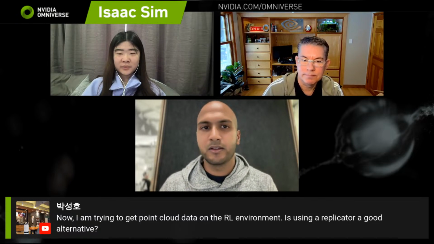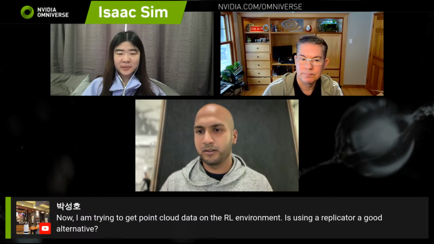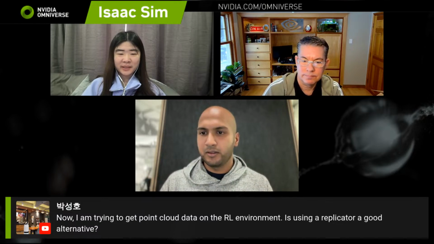Yeah, and we're also working on depth rendering as well in Isaac Sim. So if that's something that you're interested in, definitely keep an eye out for future releases that should have that feature available.